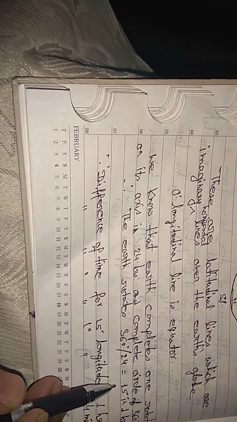The difference of time for 15 degrees longitude is 1 hour. Through this we have understood that to cover 15 degrees longitude, Earth takes 1 hour. So the difference of time for 1 degree longitude is 4 minutes.